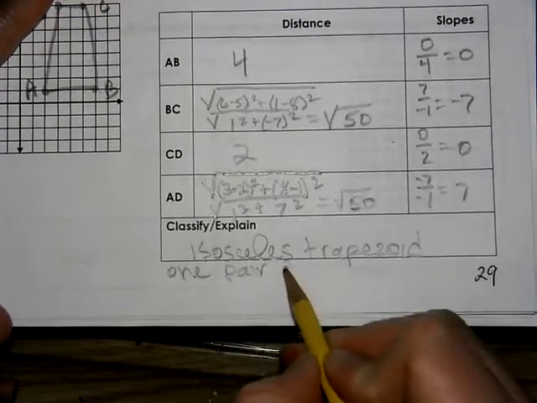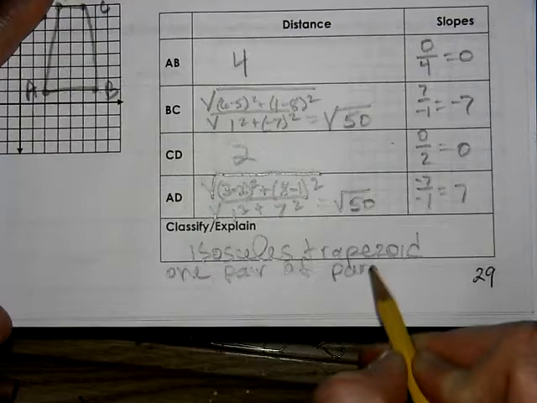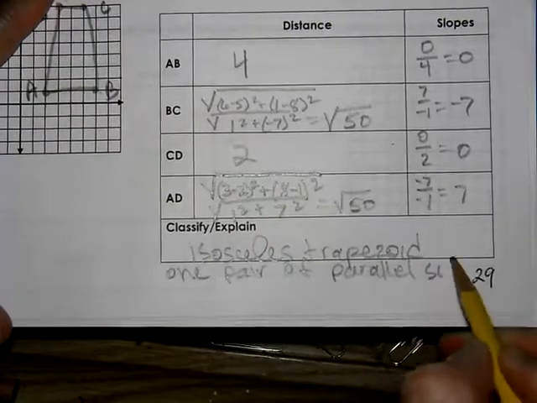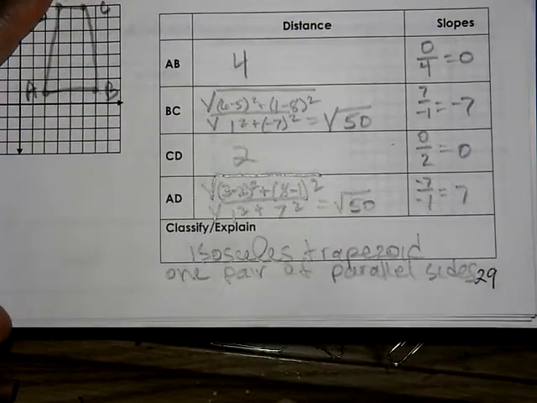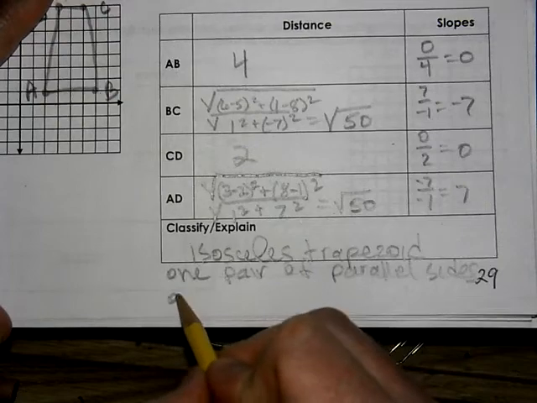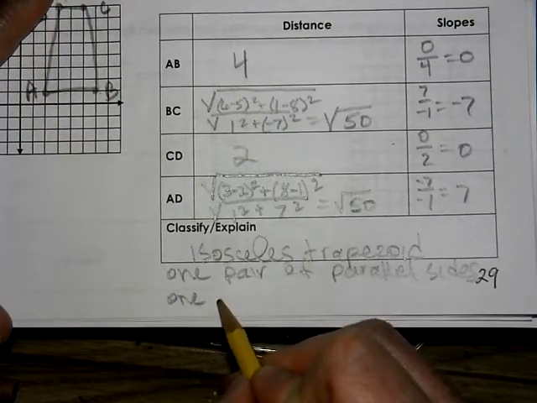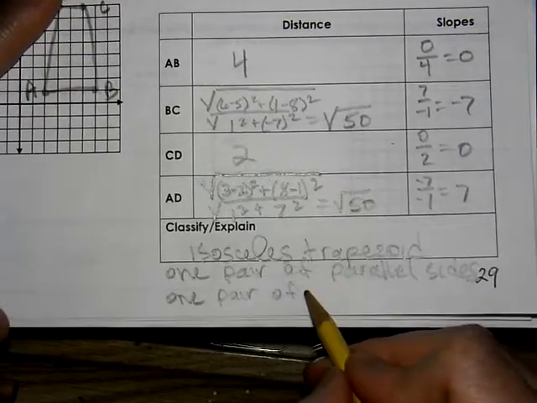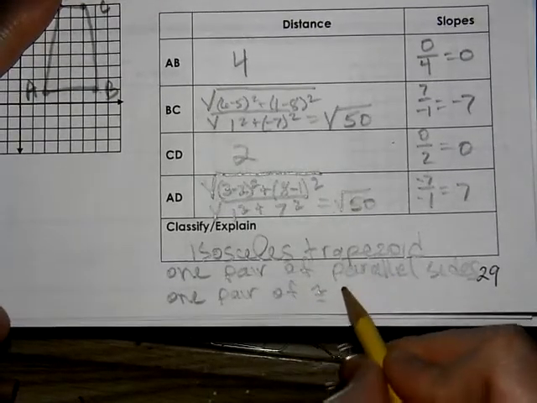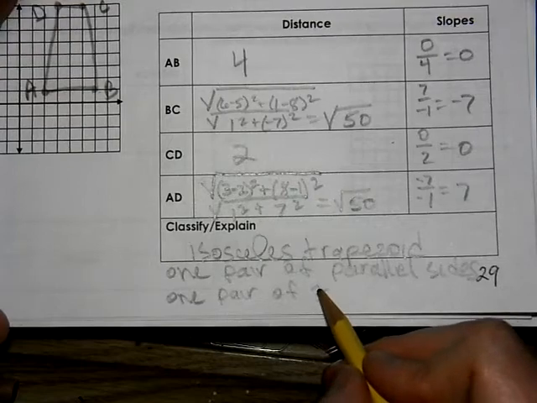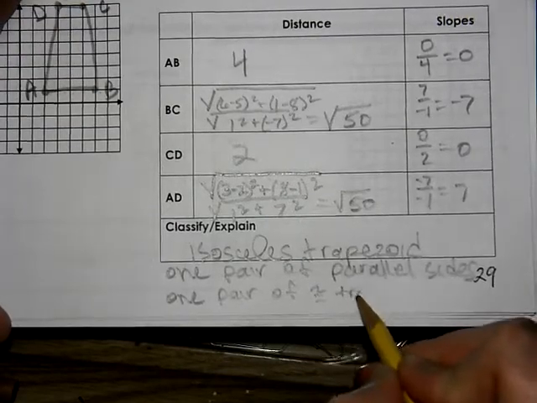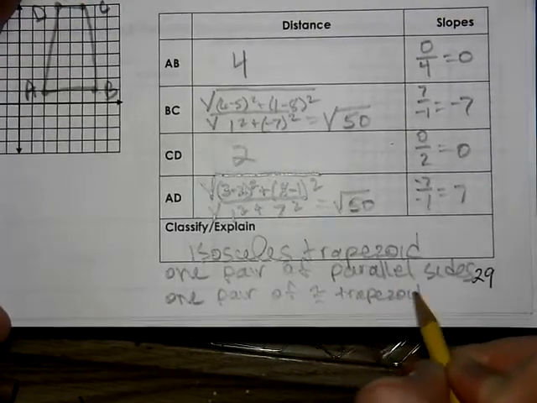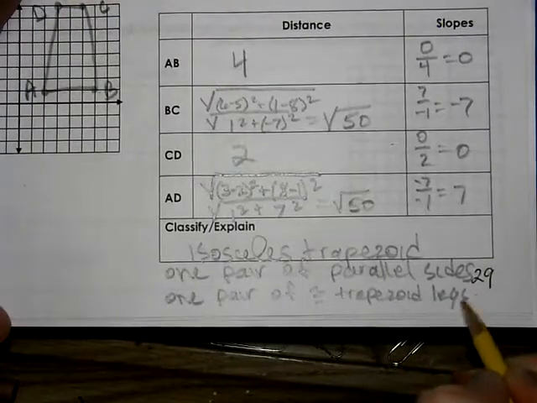One pair of parallel sides, one pair of congruent trapezoid legs.